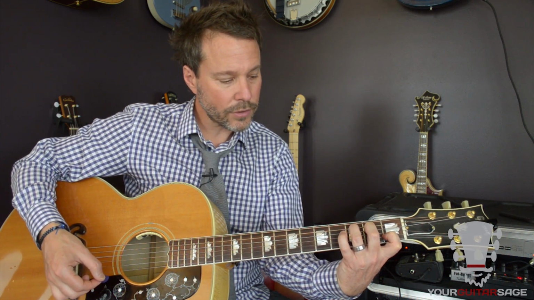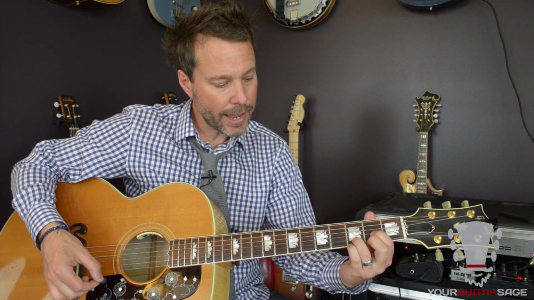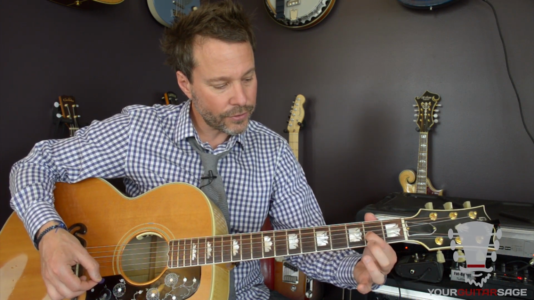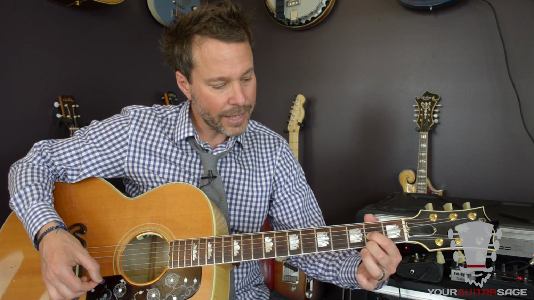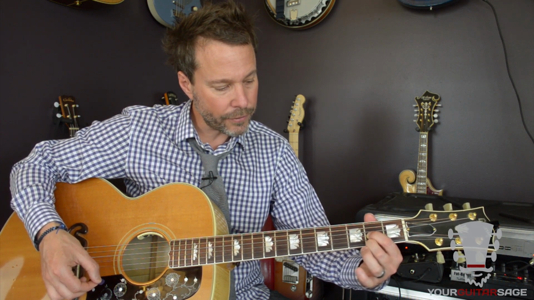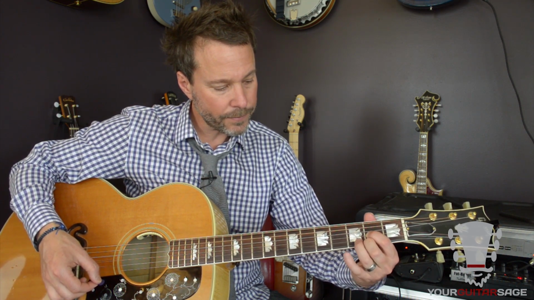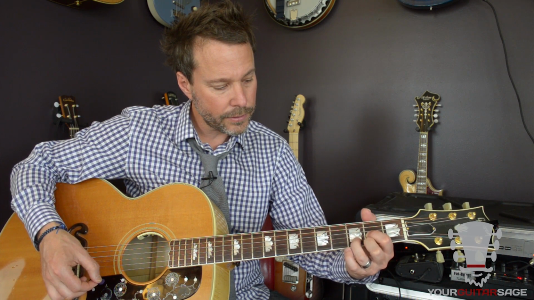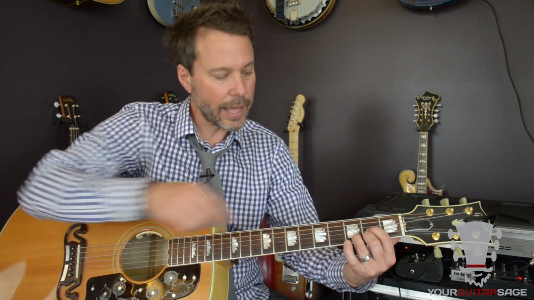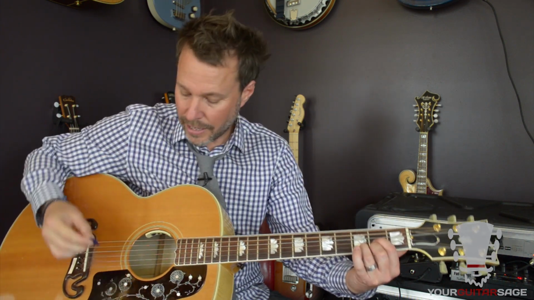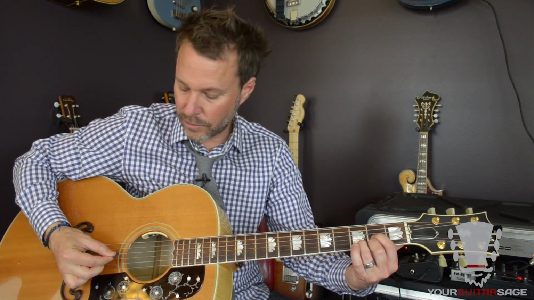Okay, the next chord is a D chord. It looks like a little triangle right here. First finger is the second fret of the third string. Second finger is the second fret of the first string. And your third finger is the third fret of the second string. And it looks like that, a little triangle right here, okay? And here you're going to strum strings 4, 3, 2, and 1.